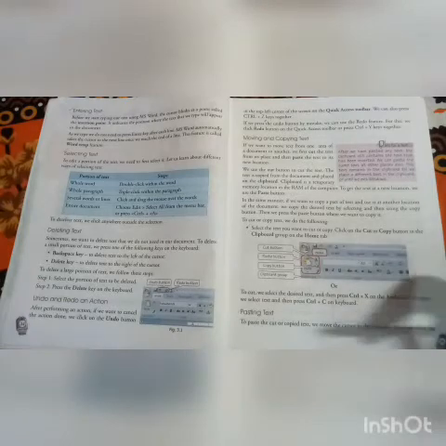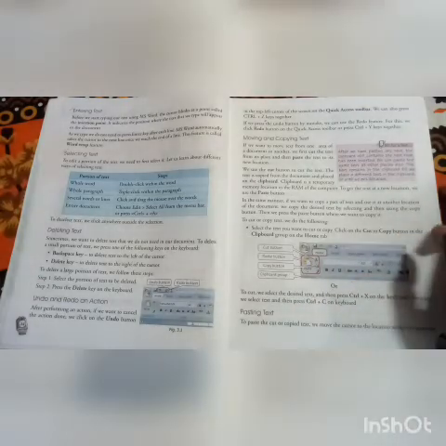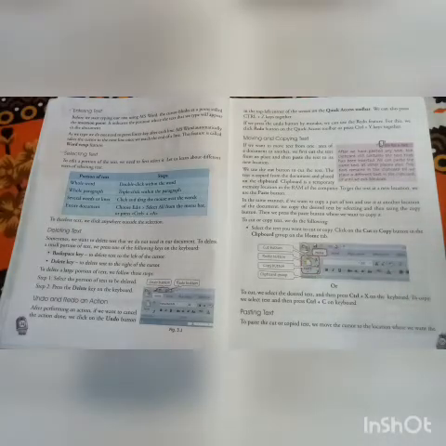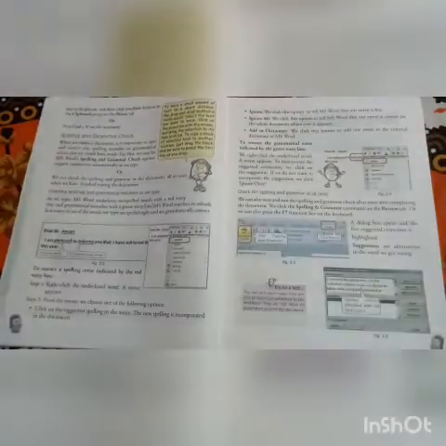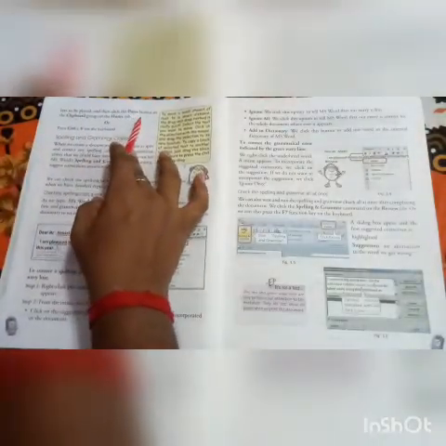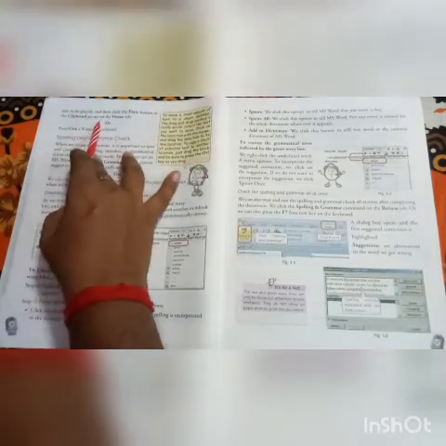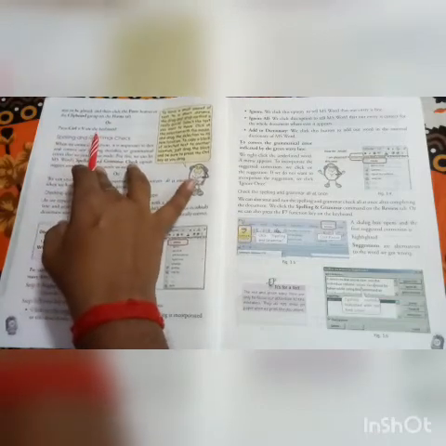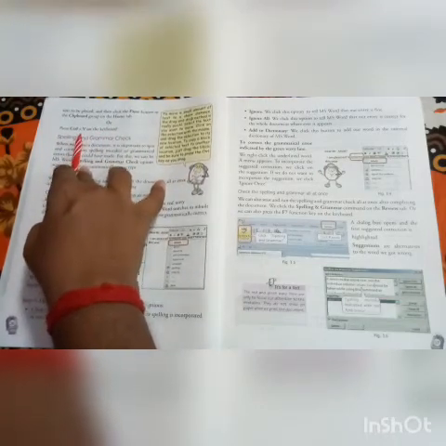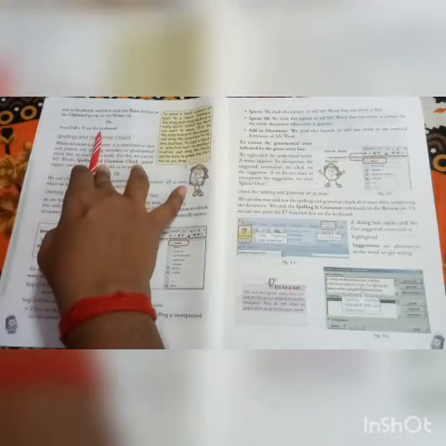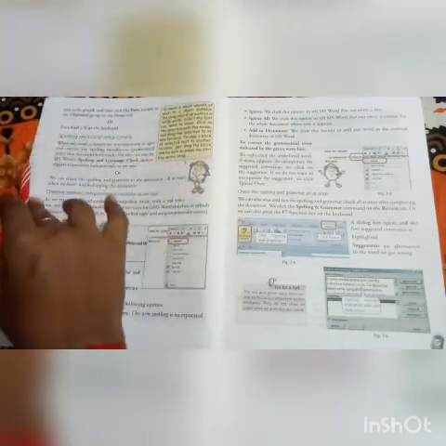Now pasting text. To paste the cut or copied text, we move the cursor to the location where we want the text to be placed and then click the paste button in the clipboard group on the home tab or press Ctrl+V. This is also a shortcut key for the paste button on the keyboard.